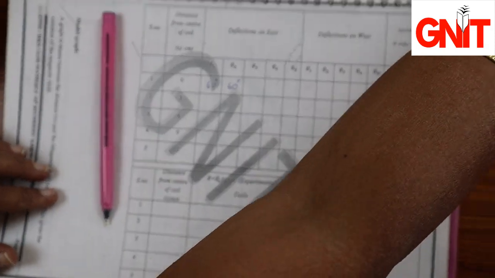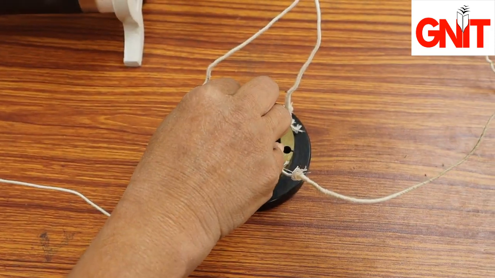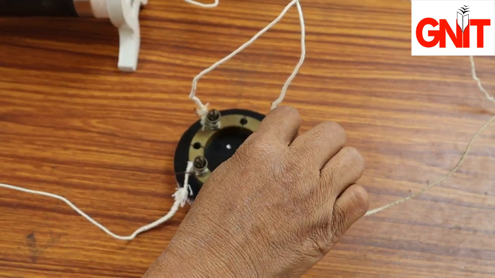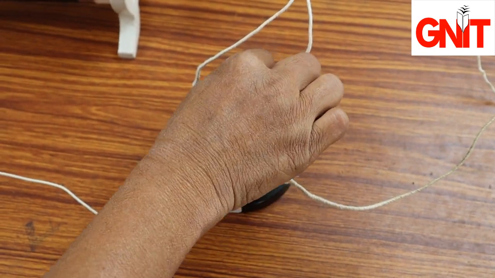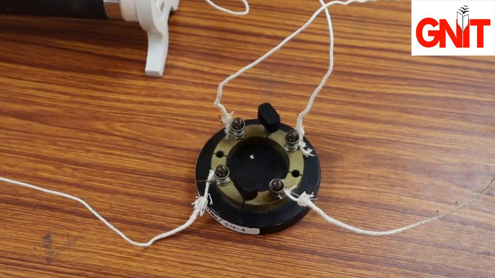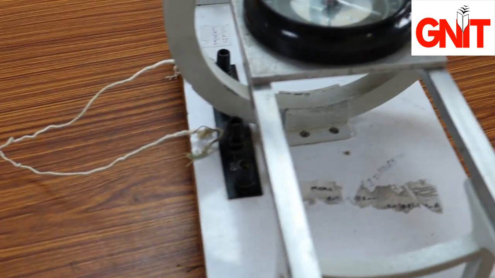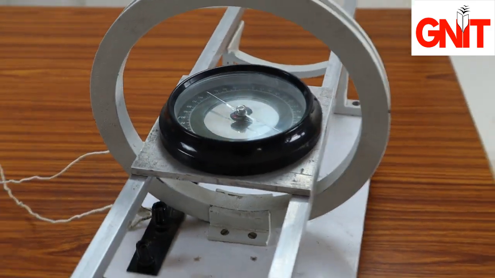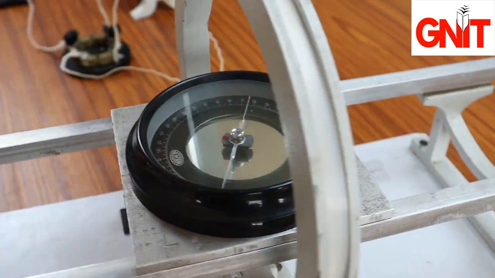Now, I will reverse the direction of the current. For reversing the direction of the current, I will just remove these two keys and insert them in the opposite side. When I do it, the direction of the magnetic field gets reversed, so the deflection also gets reversed.